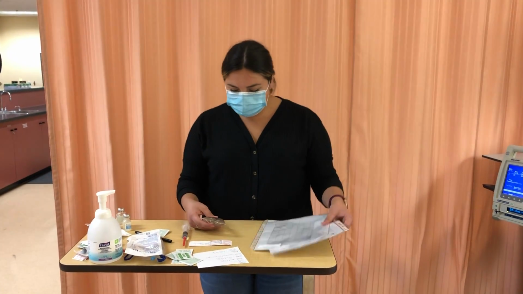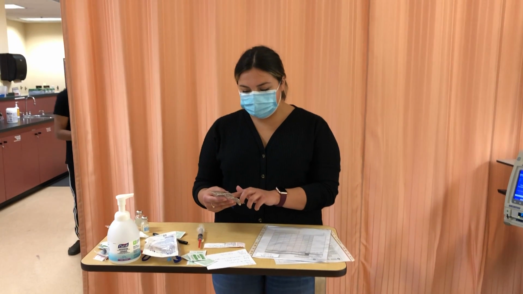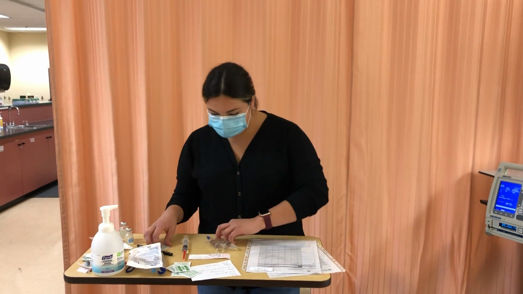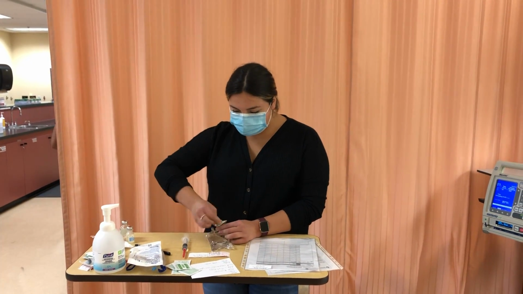So as per PDM, I have a 50 ml bag of normal saline. So I'm just going to clean the end of this.